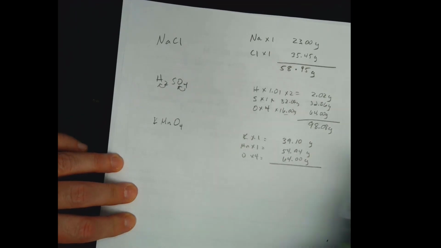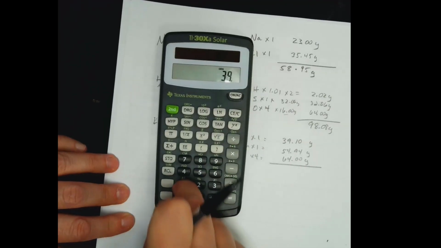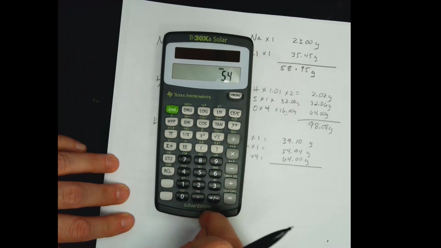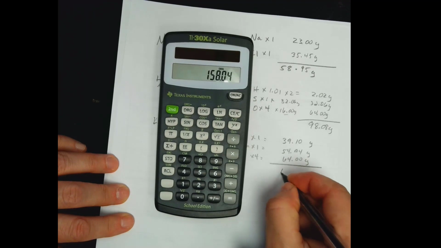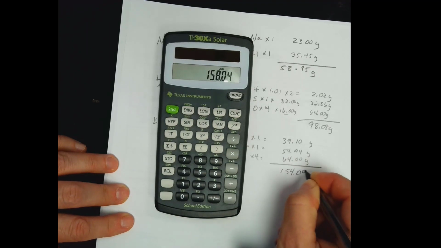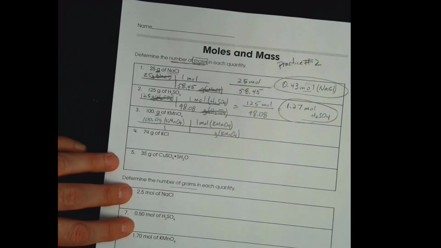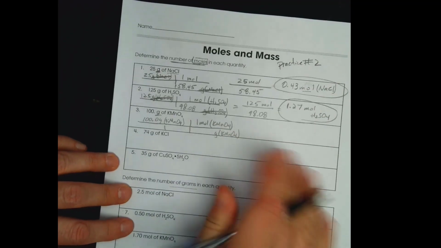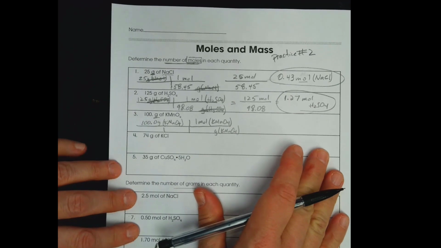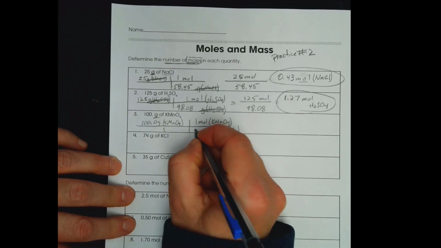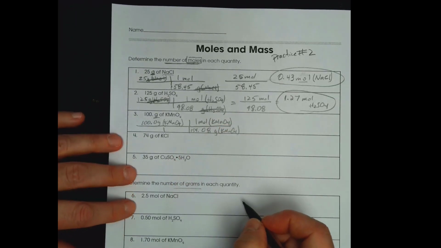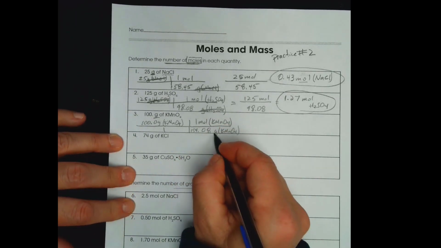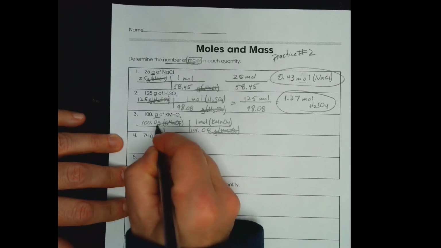grams. And if I add that up, I've got 39.10 plus 54.94 plus 64. That gives me 154.08 grams. And that will be the number I put in right here, this little space that I have left for myself, because I like to leave space for myself. 154.08. Guess what time it is? It's canceling time. So let's go ahead and cancel these and cancel those.